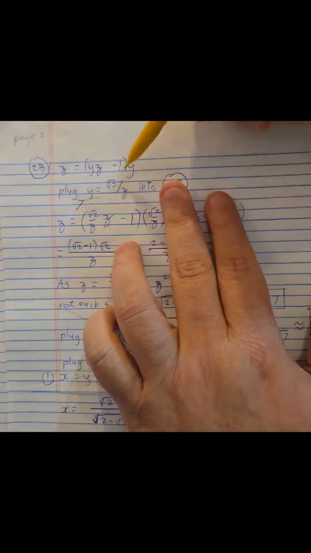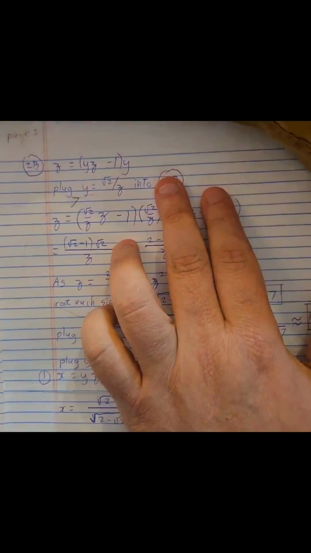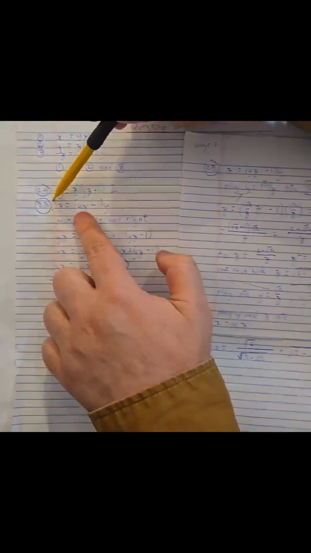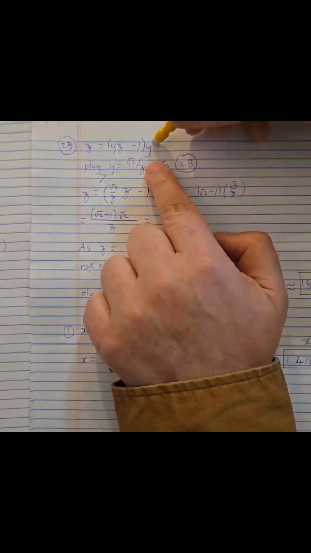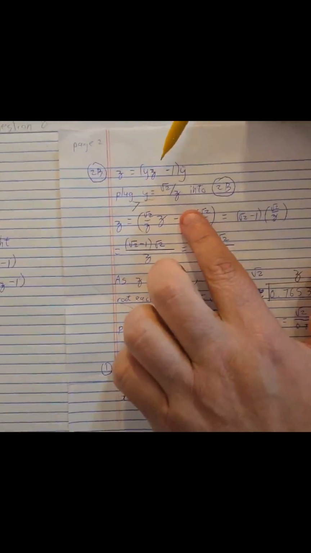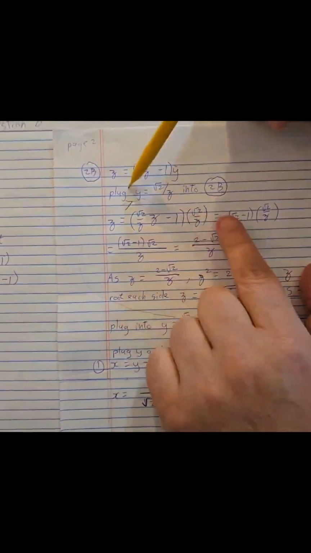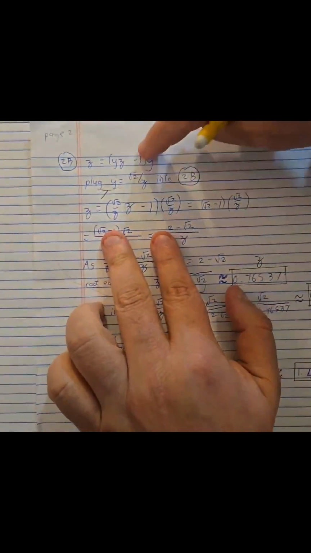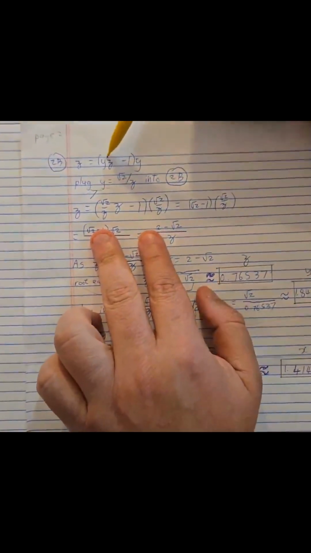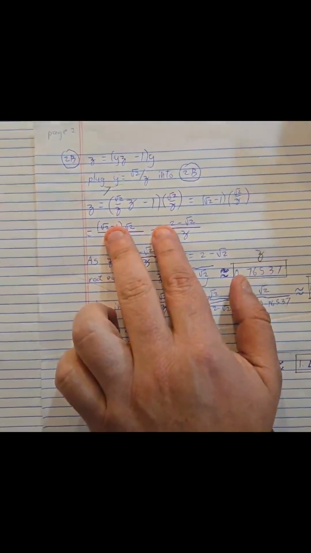This equation here is simply the equation we did a bit earlier over here. Remember that? I happen to call it 2b. I could have called it anything. So that's just rewriting something from before. And remember, a minute ago, I said y equals root 2 over z. I plug that into this equation, so wherever I see a y, I replace it with root 2 over z. So these 2 equations are almost the same, except wherever I had a y is now root 2 over z.